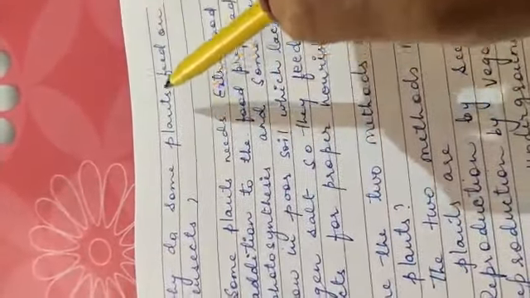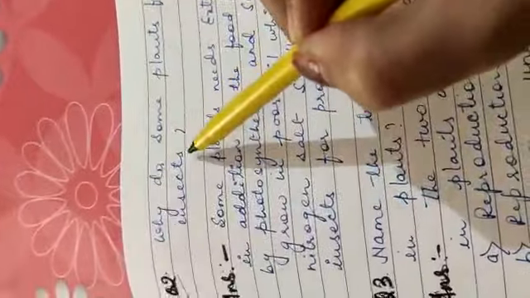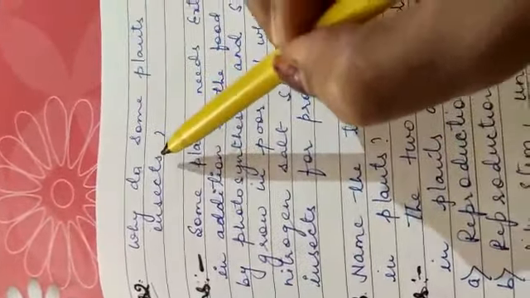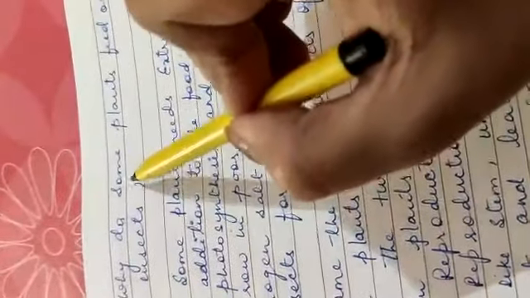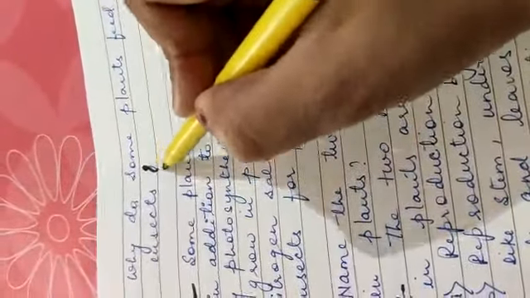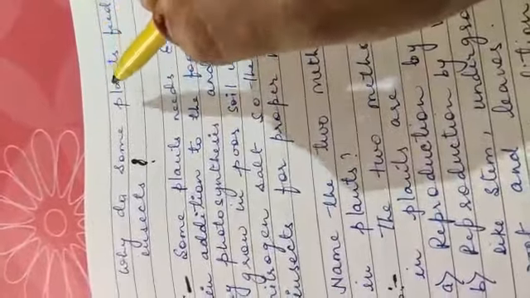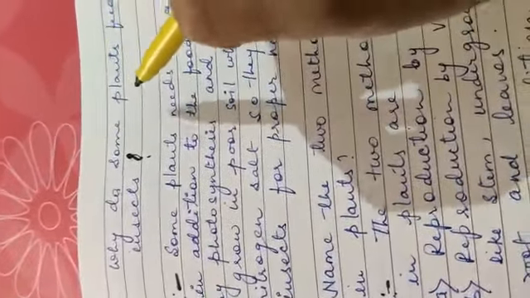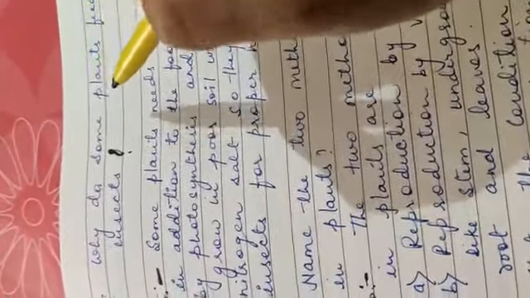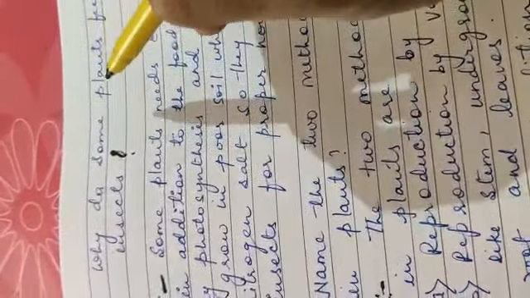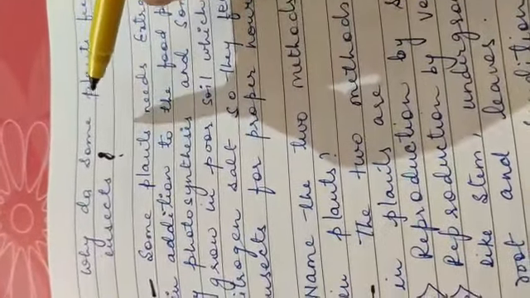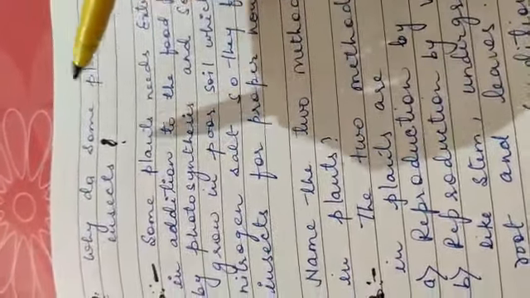Why do some plants feed on insects? The question is from insectivorous plants. I have already explained insectivorous plants to you: plants that require extra nourishment, which grow in poor soil.